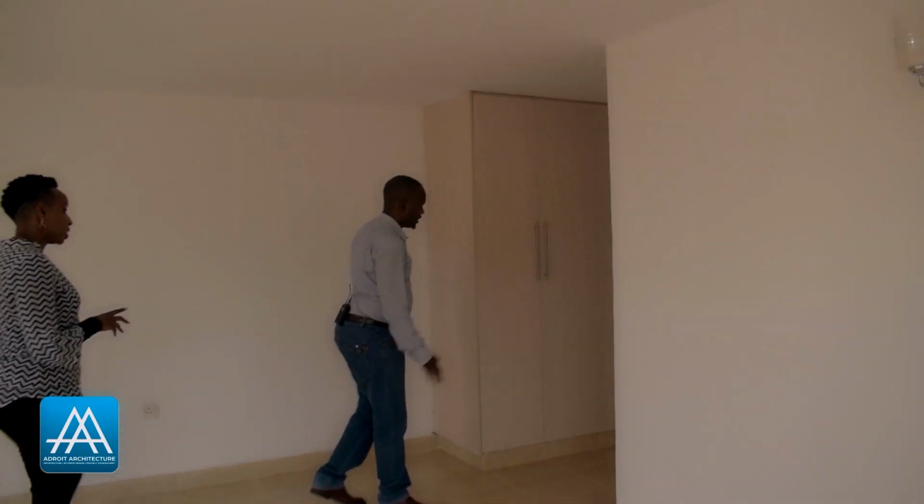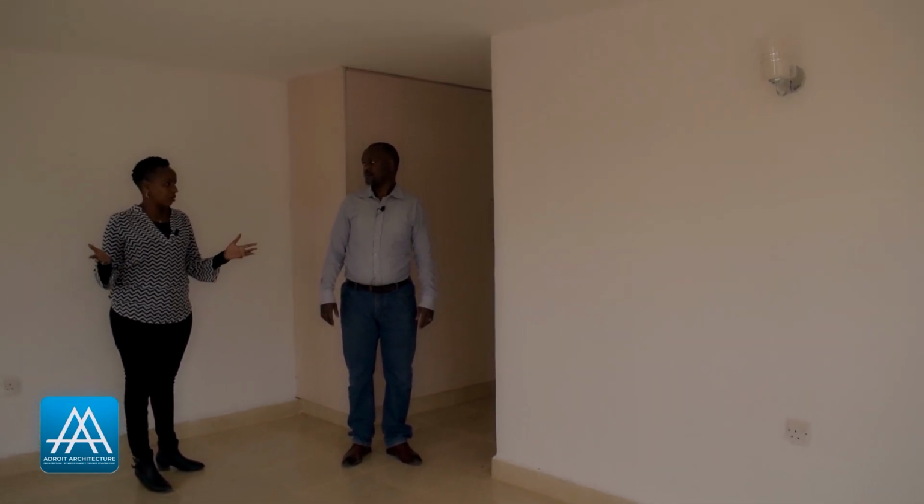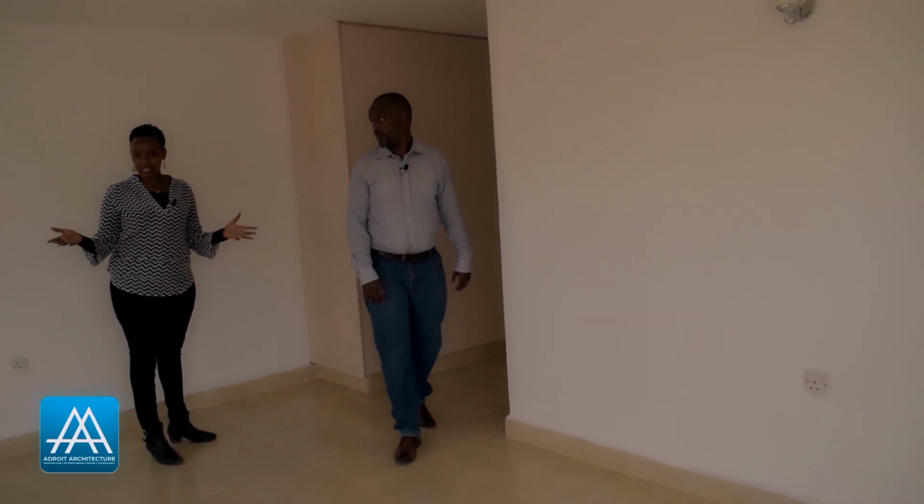I'm sure all the members of the family will be fighting to get a piece of this room. True. That's true. Then it's self-contained. It has its own bathroom and toilet, and it has its own wardrobe. Yes. And it's very spacious. It can work very well as a home office. It can also work very well as a children's playroom. You can also use it as a guest wing. Fantastic guest wing.